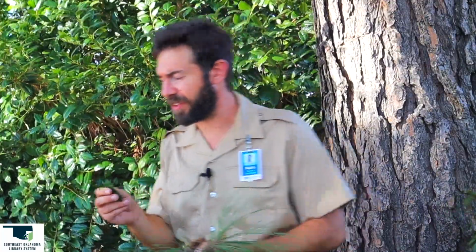This is a holly. Some things I wanted to show you about the holly. First of all, they've got little teeth on them that can kind of bite, so do be careful about that. Some plants are dangerous. Not all plants are friendly.